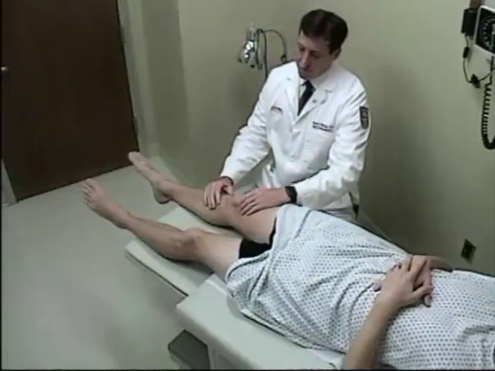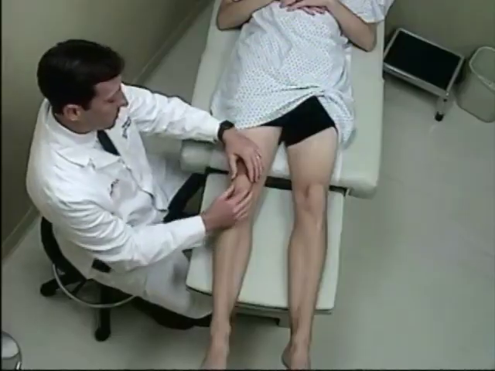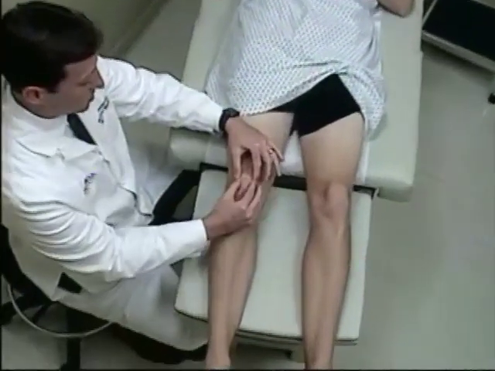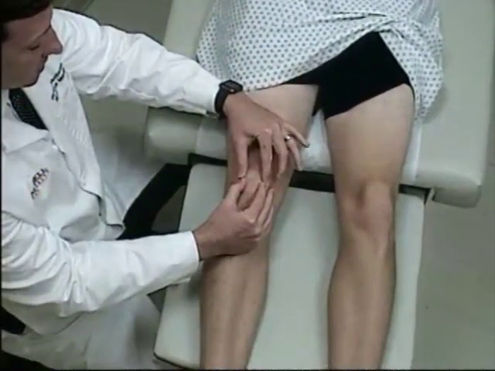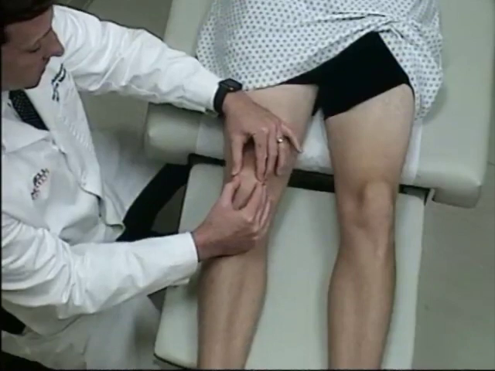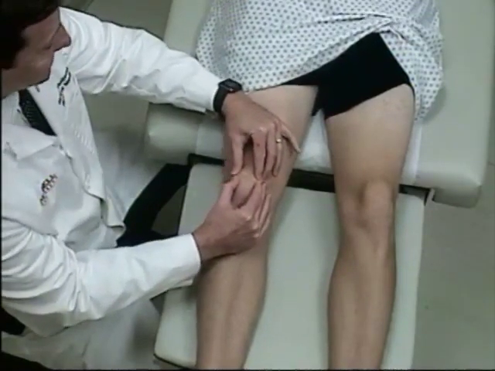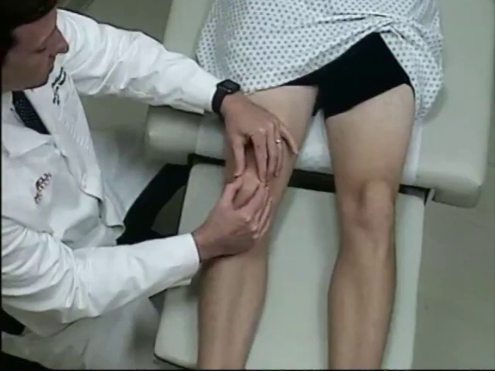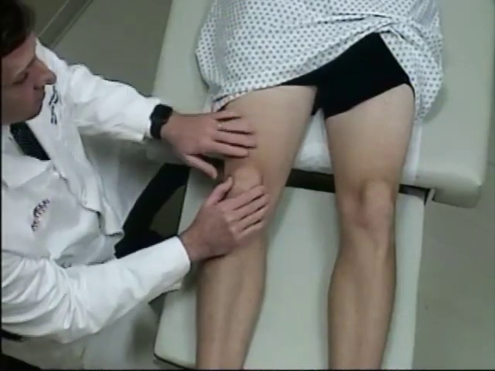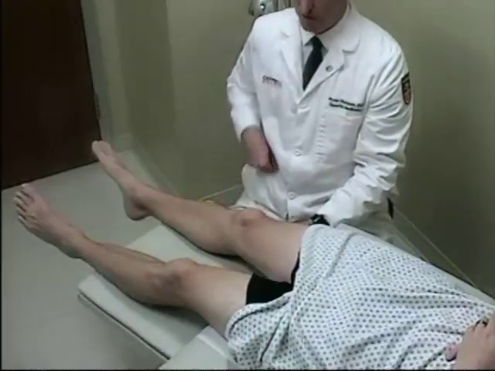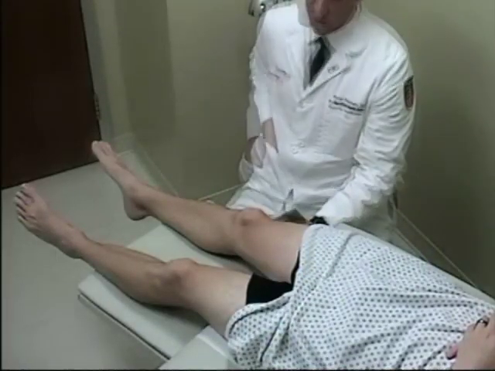You can perform the patellar grind test by putting pressure from an anterior to posterior direction on the patella and then moving it in a lateral and medial direction, assessing for any pain with that motion or crepitus with that motion, as that can be an indication of a patellofemoral problem.